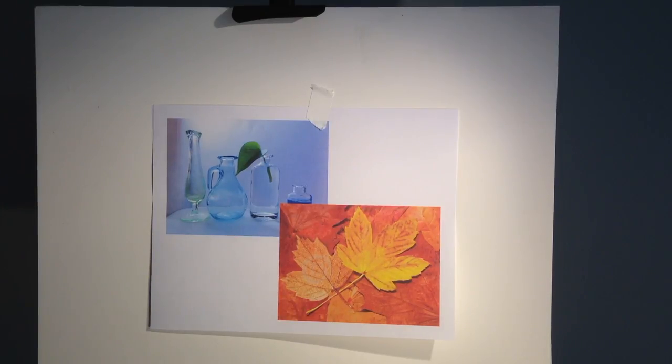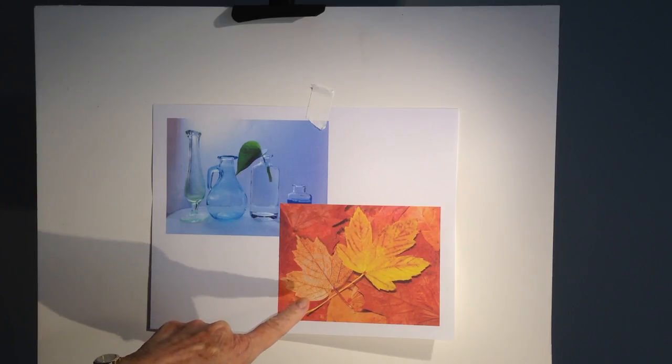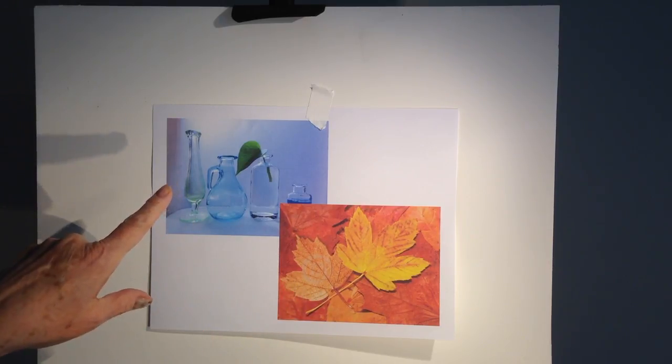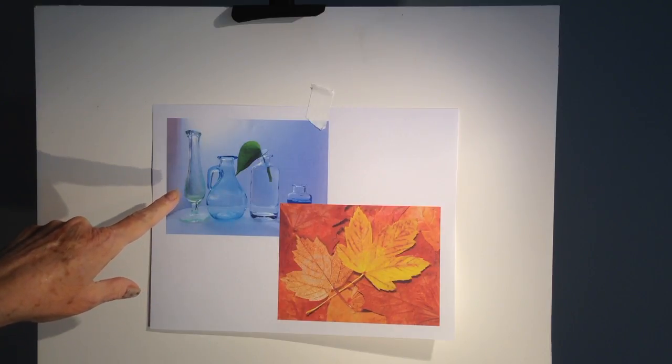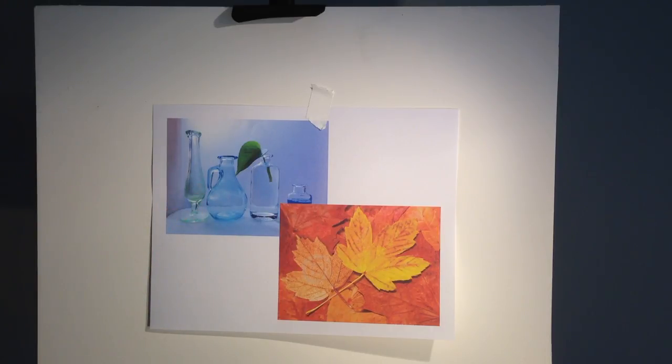We are continuing our discussion on color. We have looked at warm colors, reds, oranges, and yellows. Then we worked on cool colors, mostly blue, green, a little bit of purple in there.